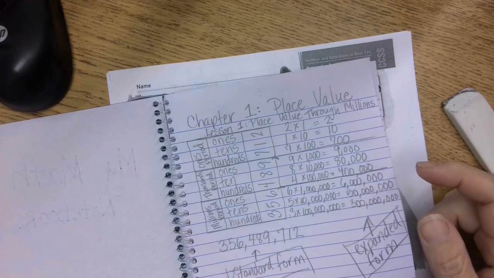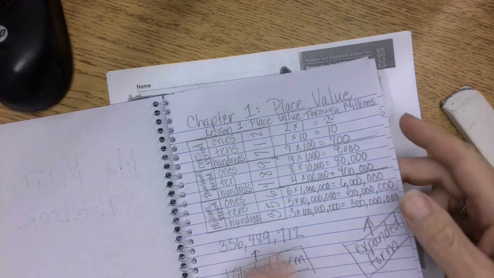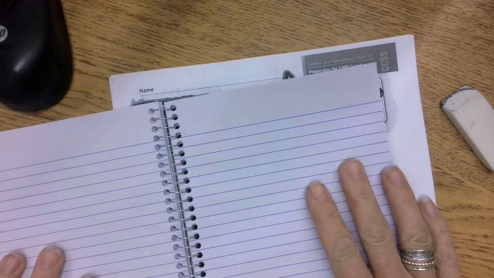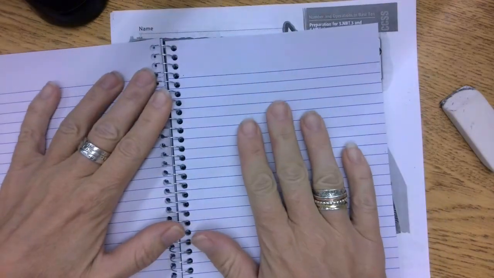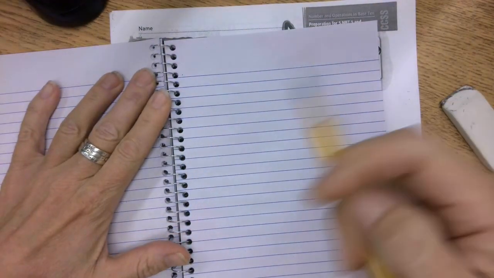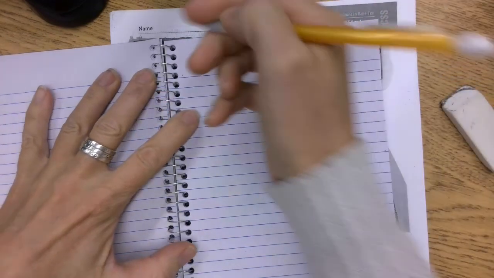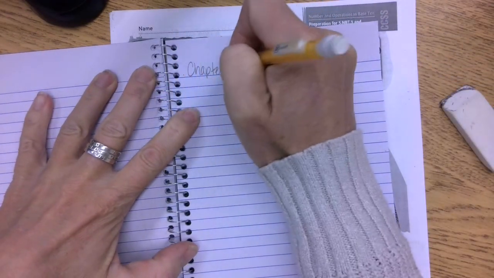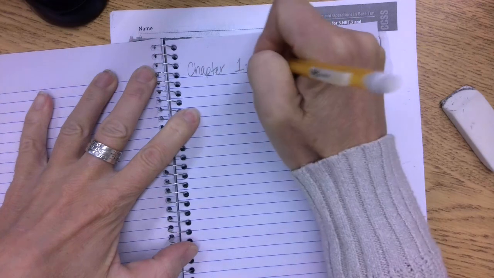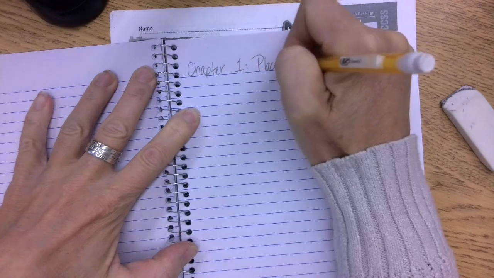So Lesson 1, place value through millions. I'll pause this video if you need extra time. And now you're just going to go to the very next page. You can either write on the back of the page or you can choose to go to the next page. I like to go to the next page. So we're going to write the same thing as yesterday. Chapter 1, place value, because that's the title of the chapter.